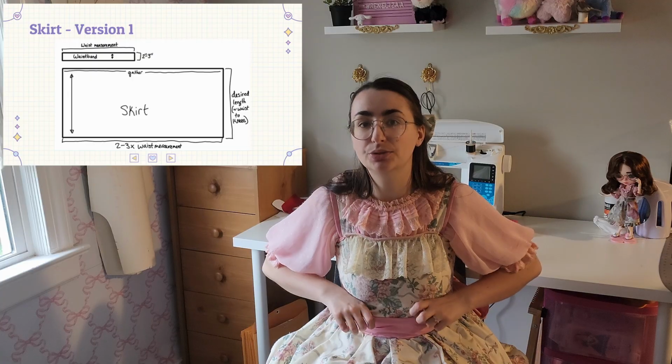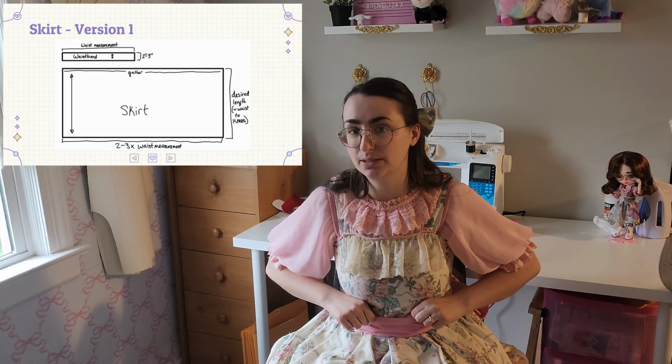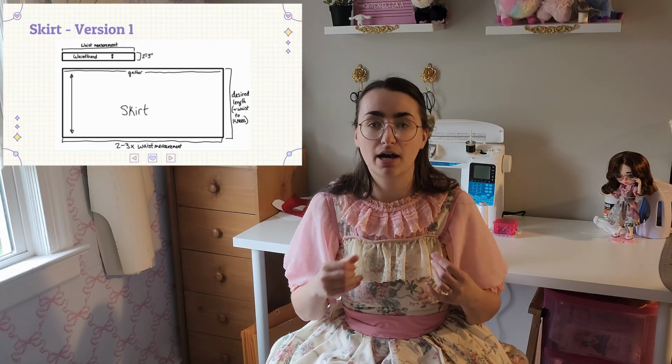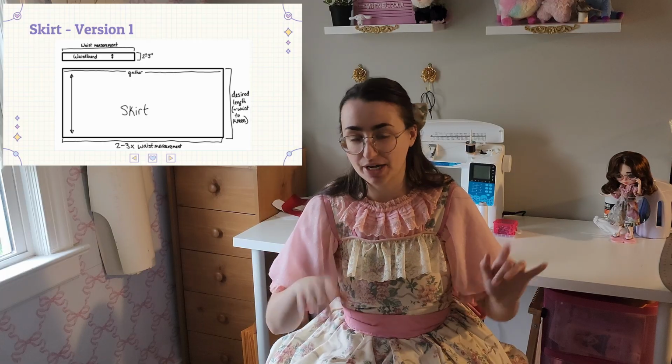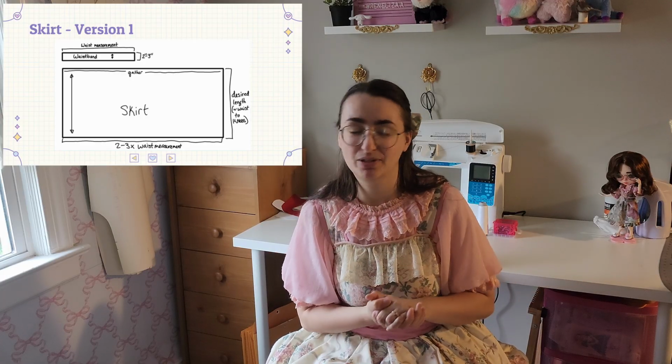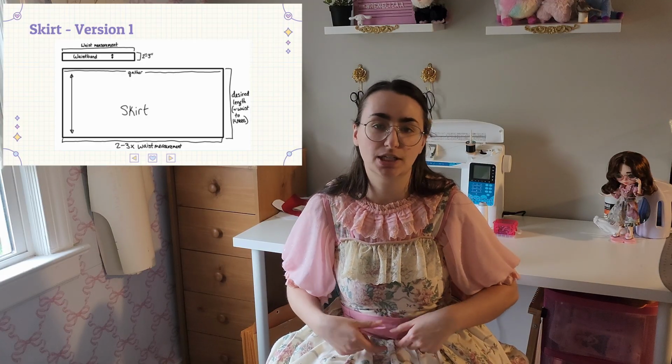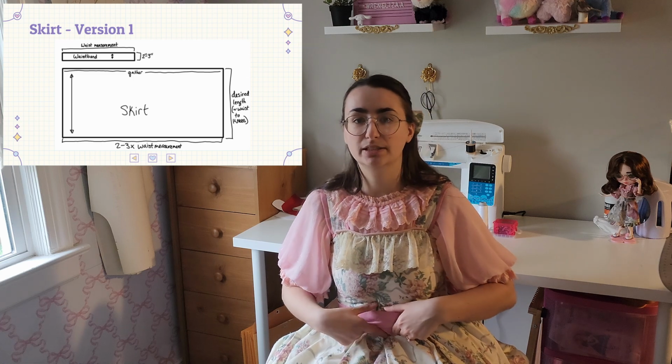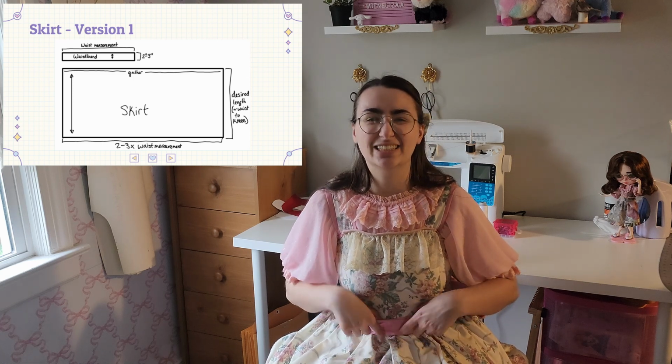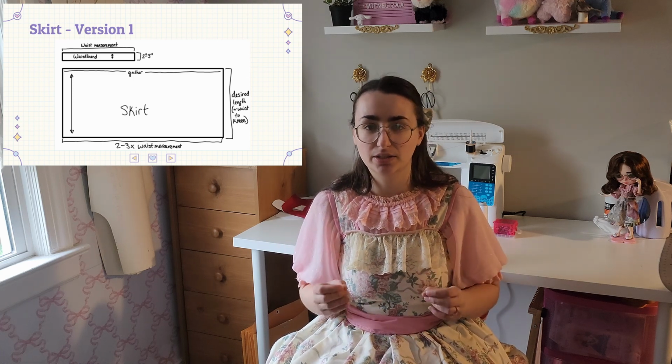I would recommend doing 2 of these waistbands and sewing them together, which I will display with a sample later. 3 inches is generally your max for a waistband. Any more than that and it'll just sort of end up a little odd on the body.